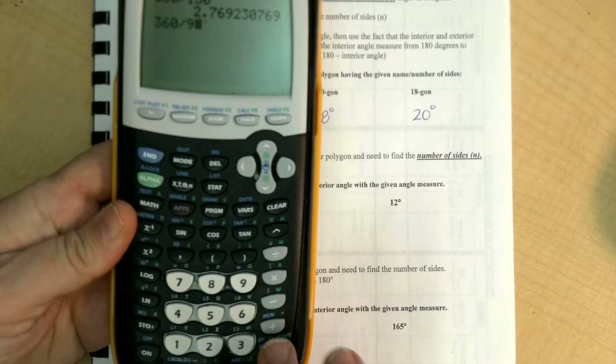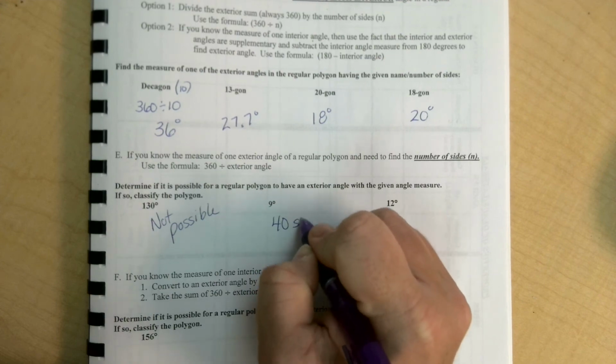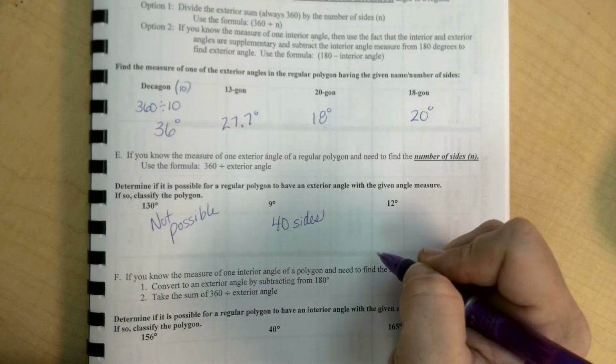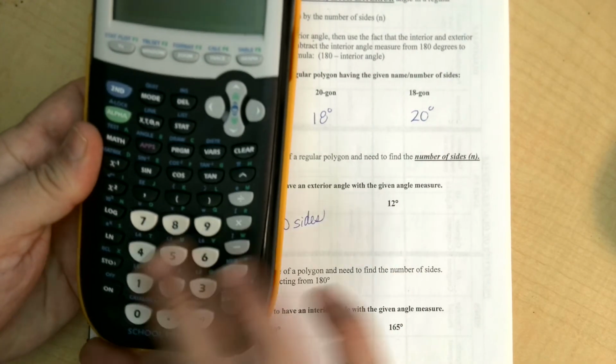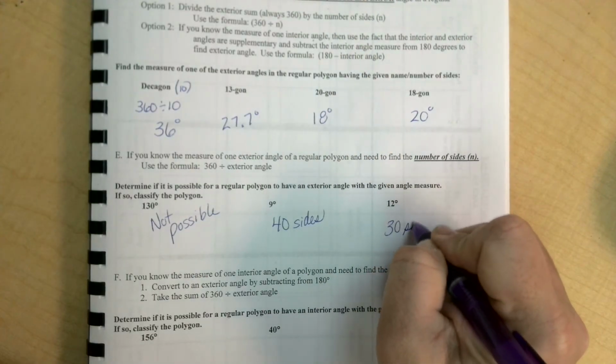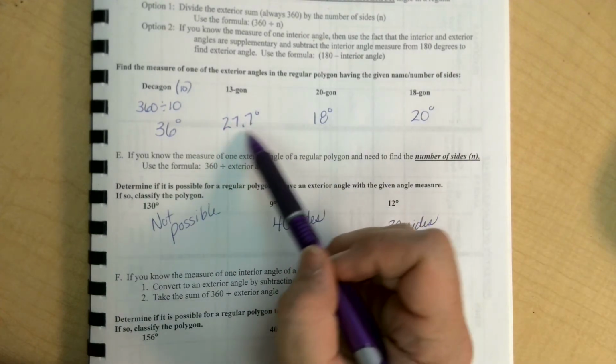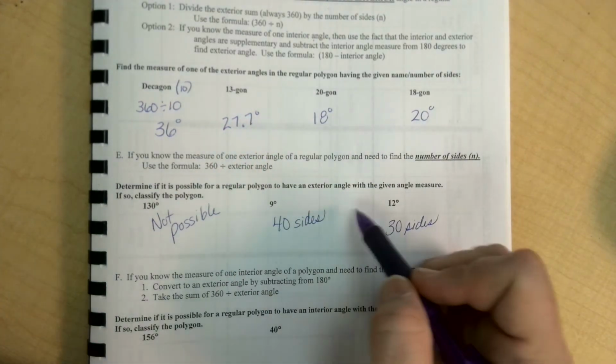If you take 360 divided by 9 and it comes out to a whole number, then we're good. That's 40 sides, or you could call it a 40-gon. If it's 12, 360 divided by 12 is 30 sides. That one works. So it's okay for the angle to be a decimal, but it's not okay for the sides to be a decimal.